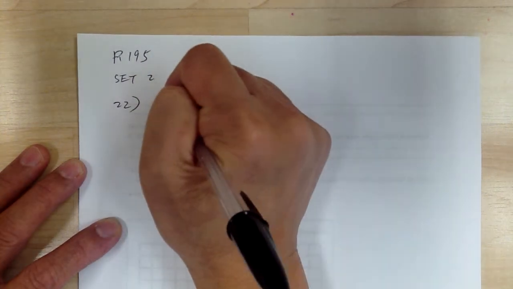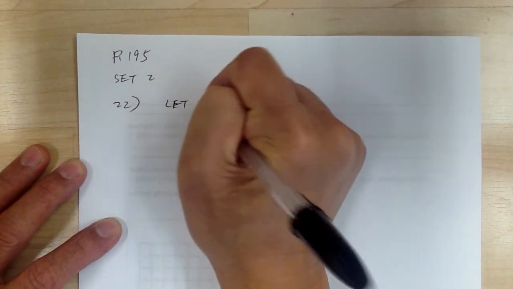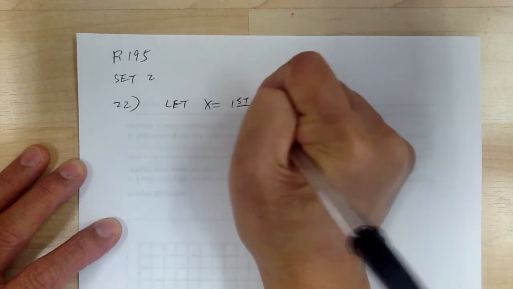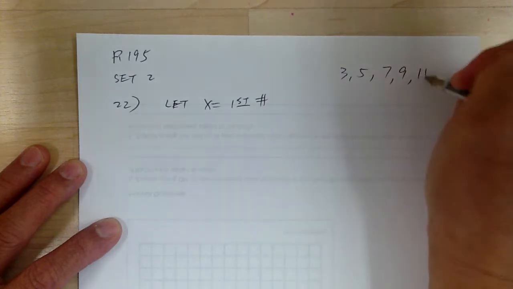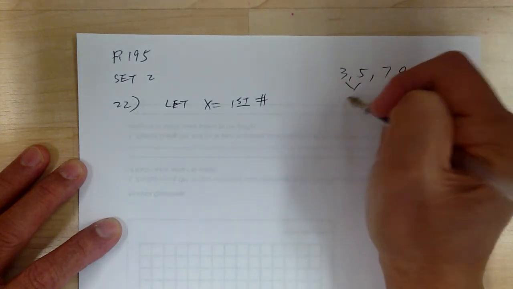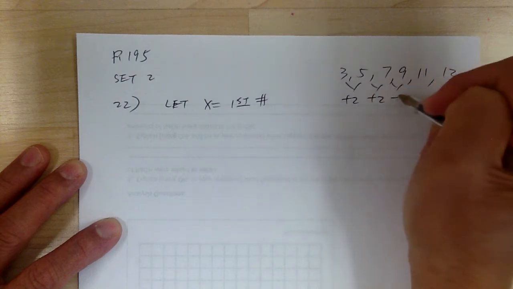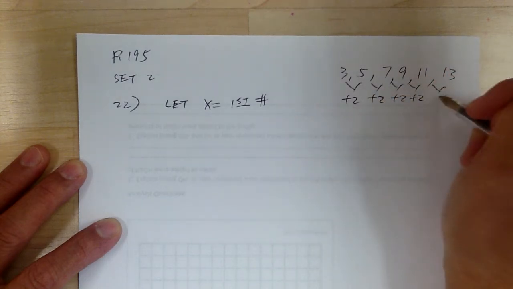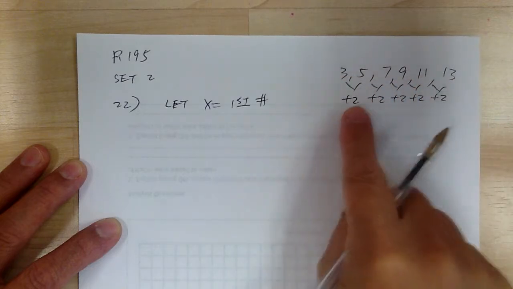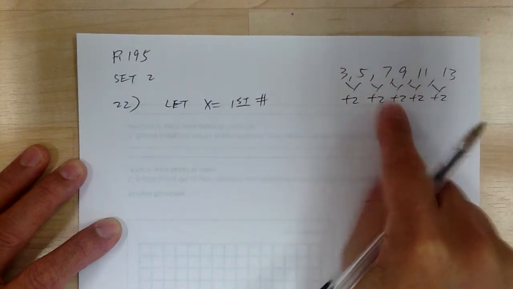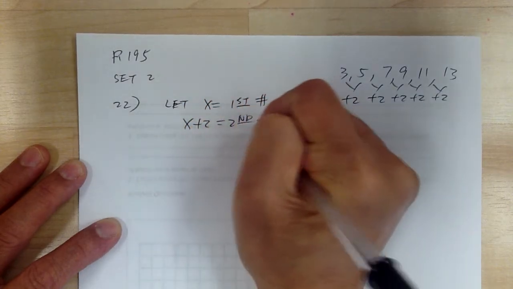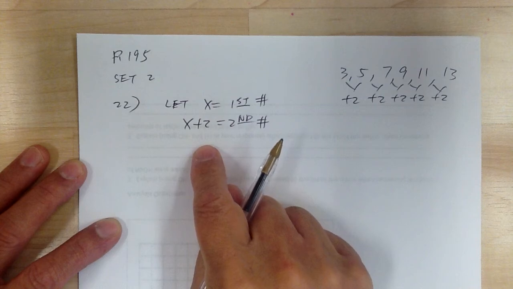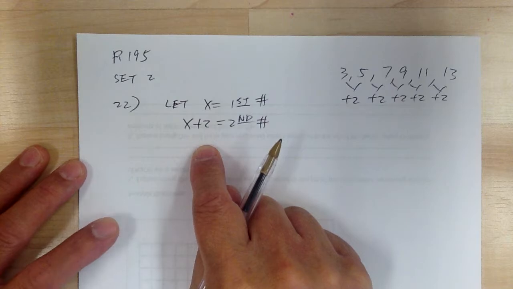So you need to let x equal the first number. Now if you notice odd numbers like 3, 5, 7, 9, 11, 13, right? Notice this differs by 2, right? The increment is plus 2, see that? So with odd numbers, you have to plus 2 to get to the next number. So that's why with odd numbers, you need to plus 2 to get to the second number. Sometimes students think odd numbers, you have to plus 1 or plus 3. You're never going to get plus 1 or plus 3. Okay, there's no such thing.